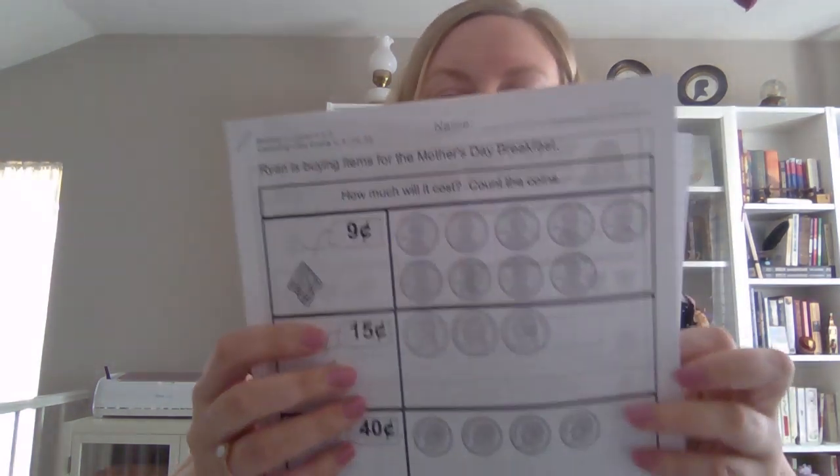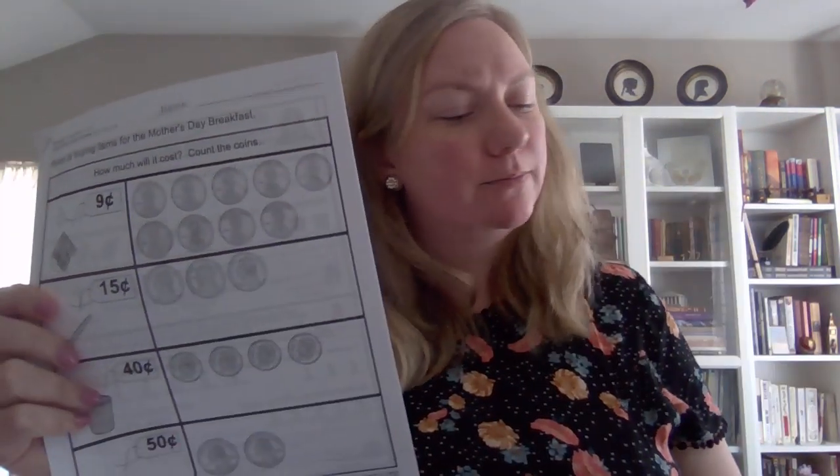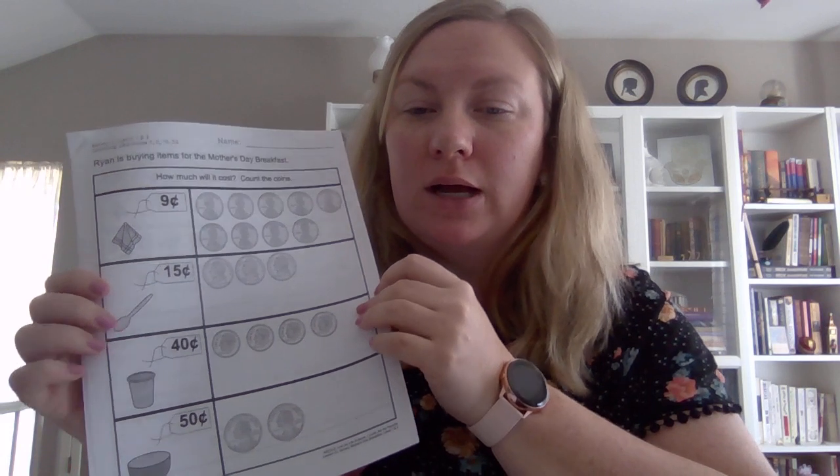Yeah, that recipe response page is kind of fun. So the next packets are the 2 math packets. One of them, again, is counting. Again, use real objects as much as possible. Use the coins if you've got them.